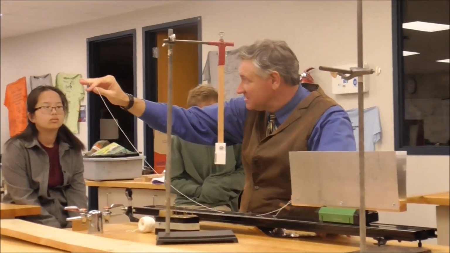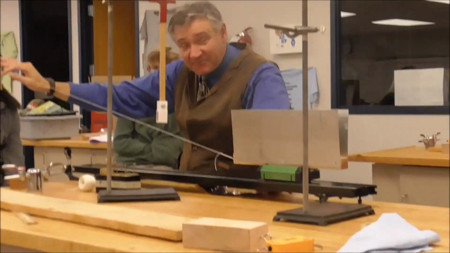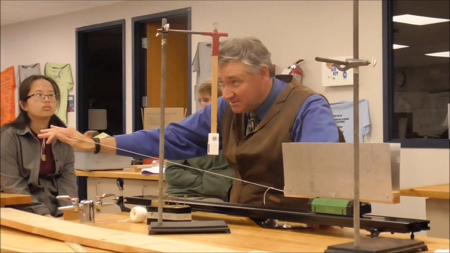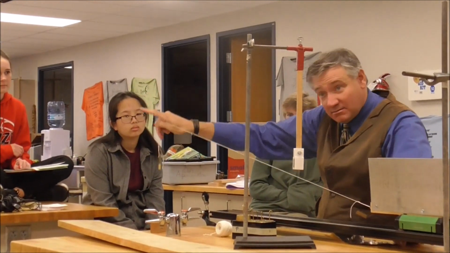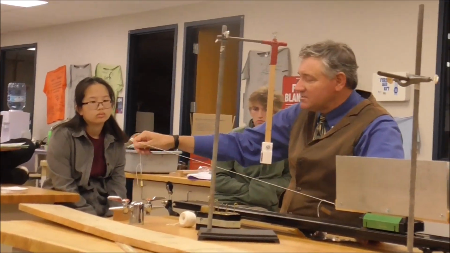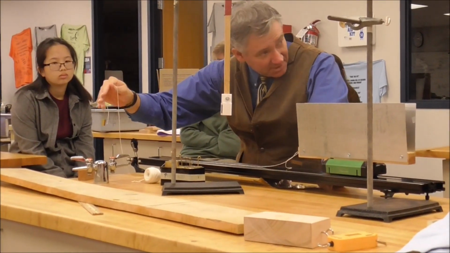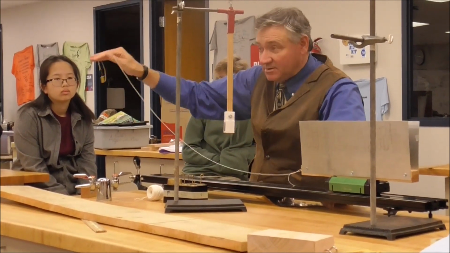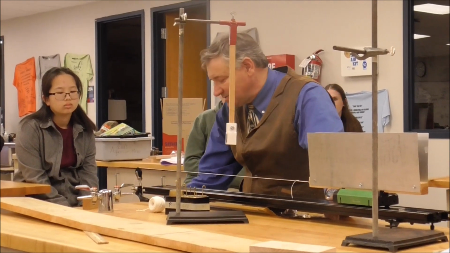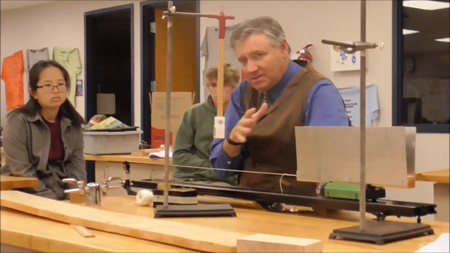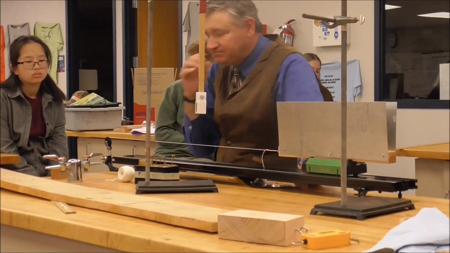Just do the gravity times that. How many kilograms is 20 grams? Divide by 1,000, which is 0.02. So I take 0.02 times 9.8 meters per second squared and get 0.196. So I have a 0.196 Newton force acting to make everything move.